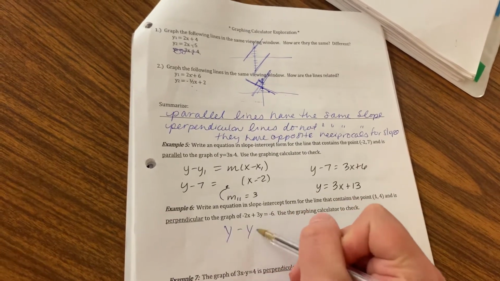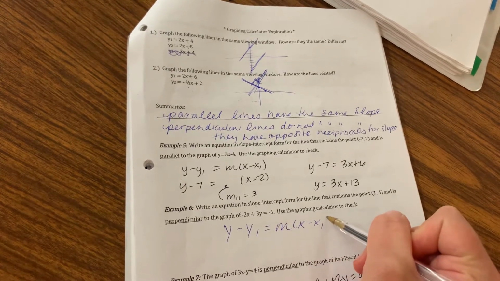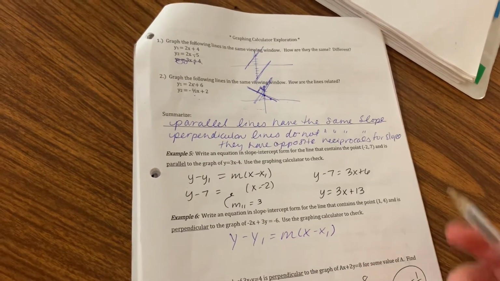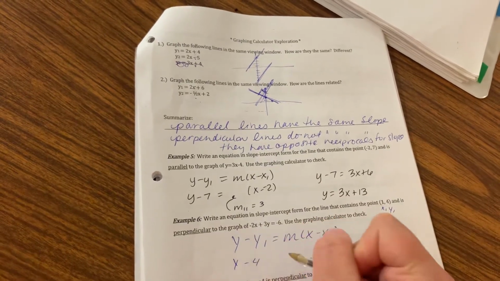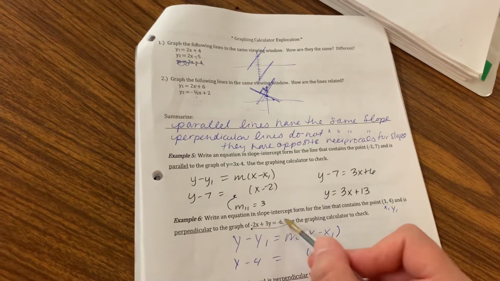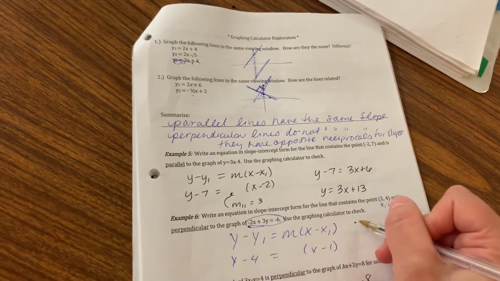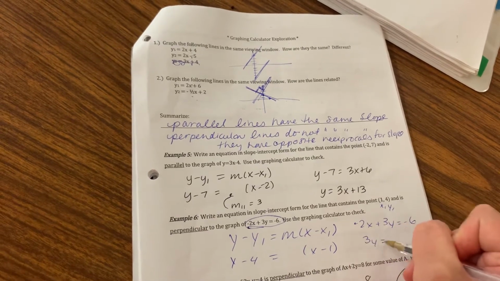They want you to write the next equation in slope-intercept form, so you use your point-slope form. It contains the point 1, 4. And, well, you can't see the slope here, so you have to rearrange this equation into slope-intercept form first so you can see the slope.